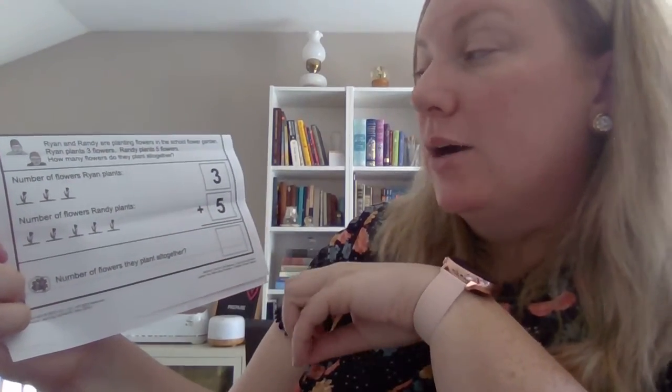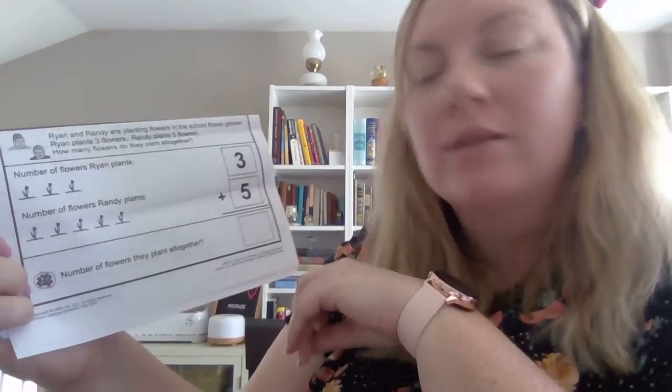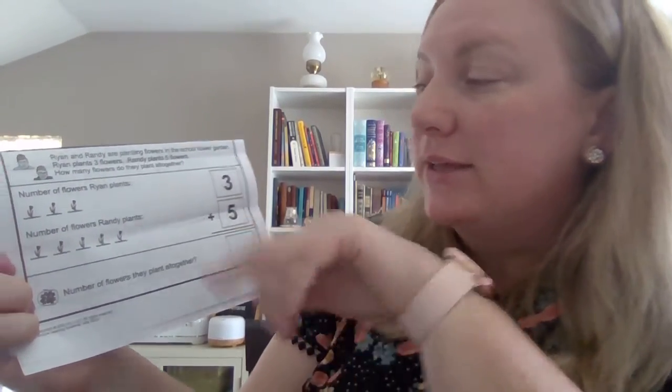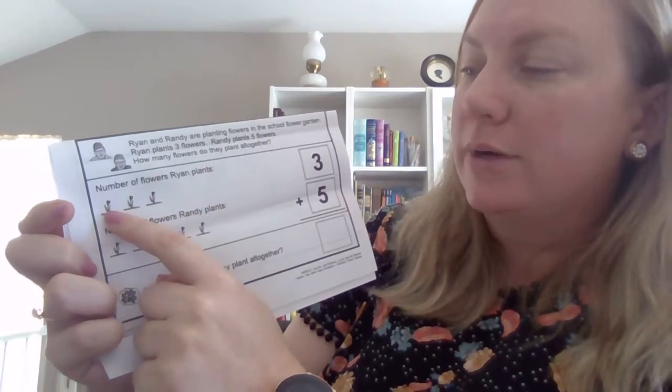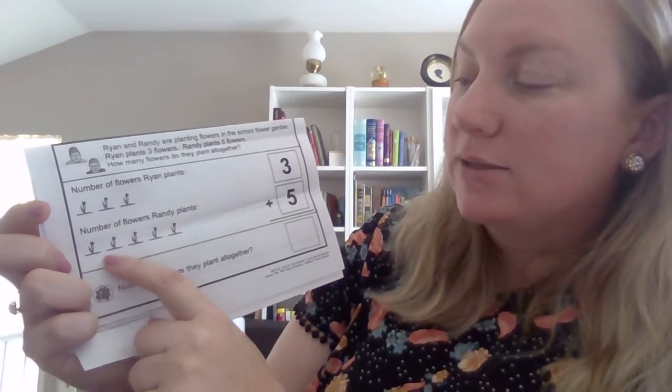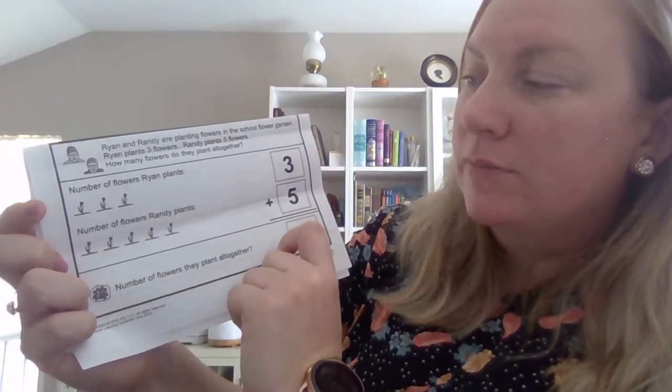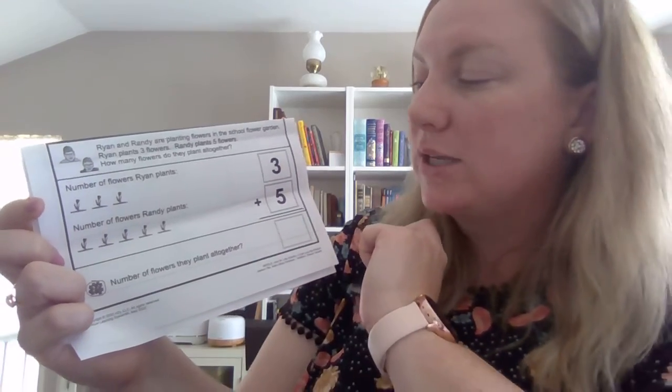Ryan and Randy are planting flowers in the school garden. That's nice of them. Ryan plants 3 flowers, and Randy plants 5 flowers. How many flowers do they plant all together?